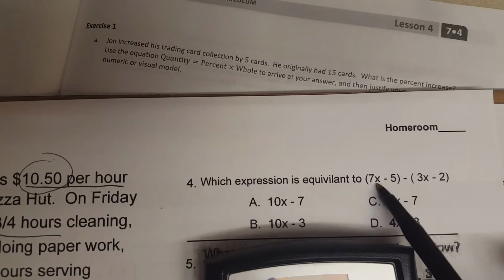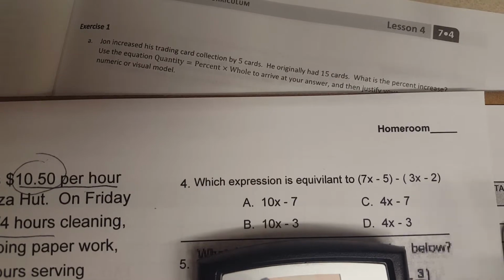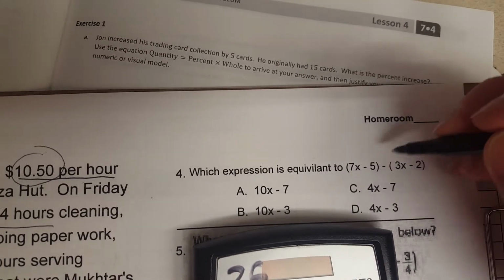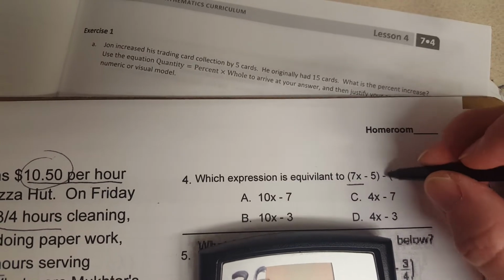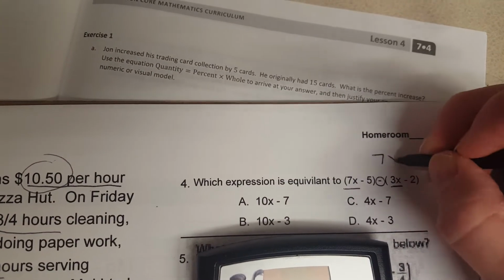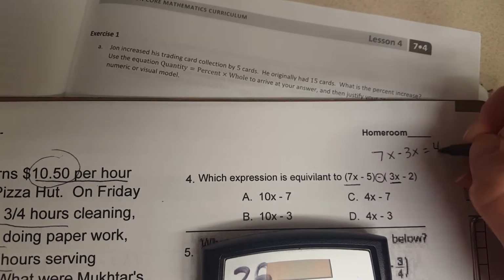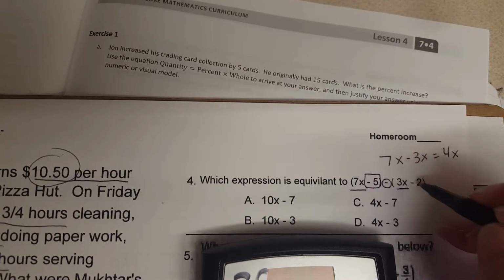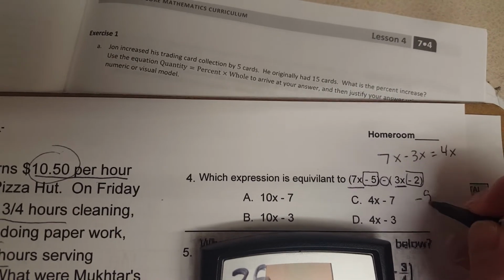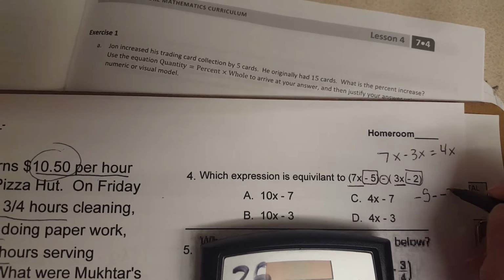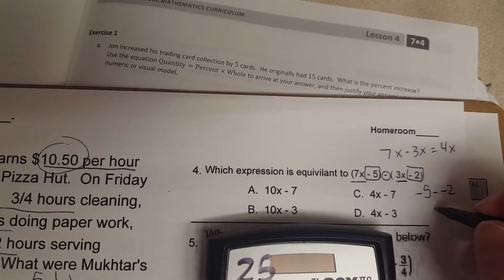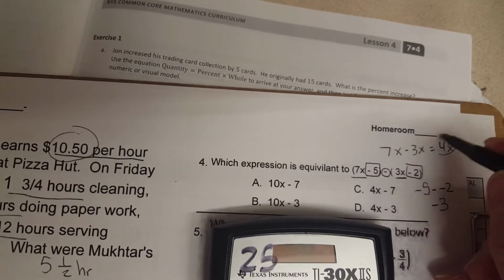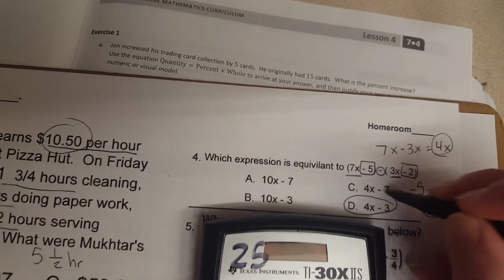This is the answer. Coming up here, which expression is equivalent to 7x minus 5 minus 3x minus 2? You just need to combine like terms. 7x minus 3x equals 4x. Then it's -5 plus -2. I'm sorry, -5 minus -2, which equals -3. So it's 4x minus 3, which is D.